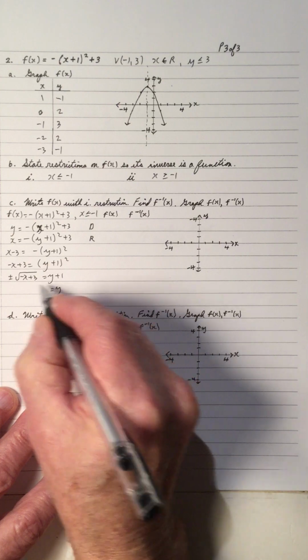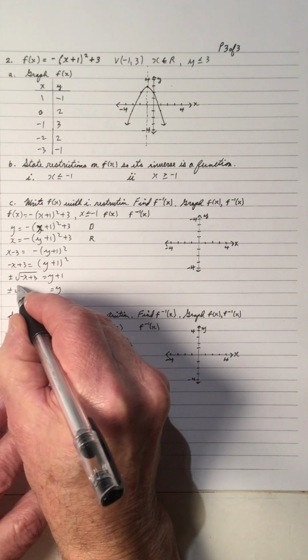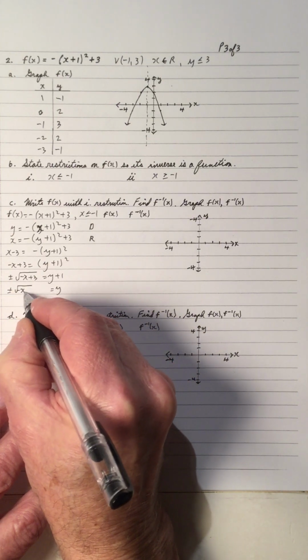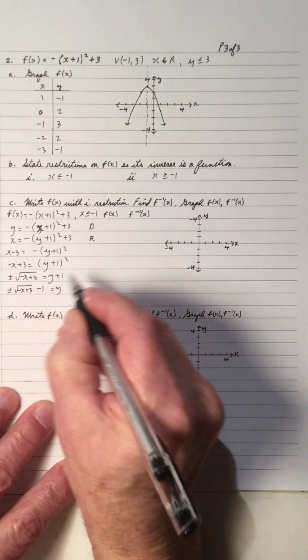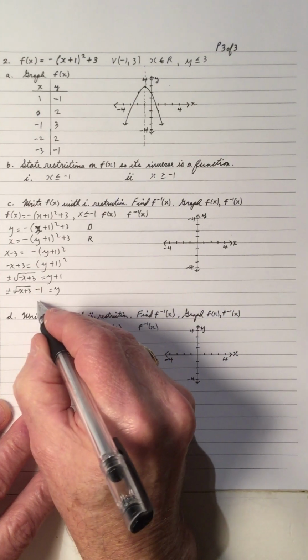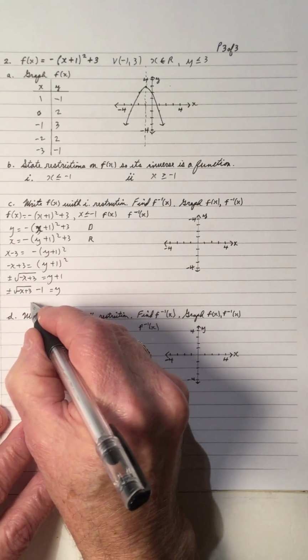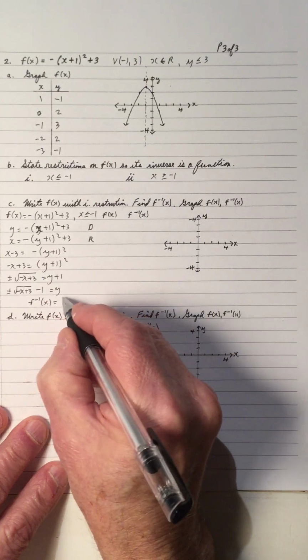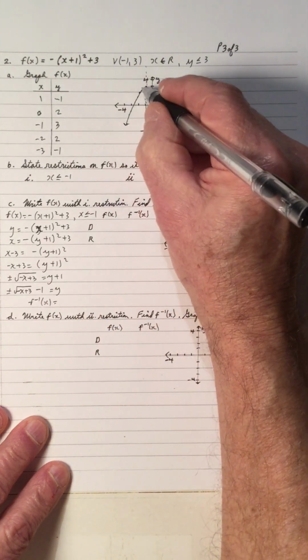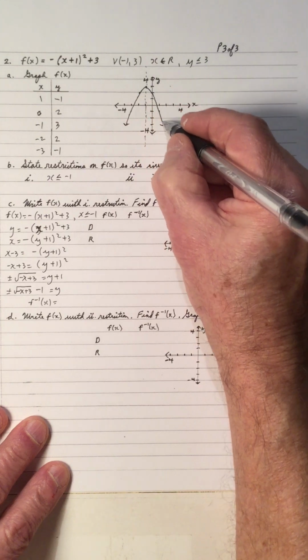So y is equal to plus minus the square root of negative x plus 3, subtract 1. But this inverse, f to the negative 1 of x, that's both sides. So that's this side, which is the negative, and there's this side, which is the positive.